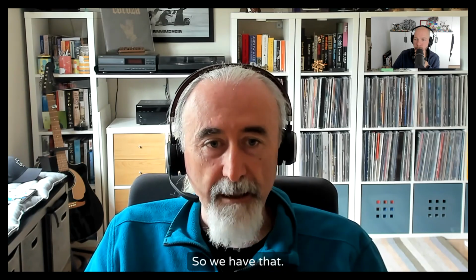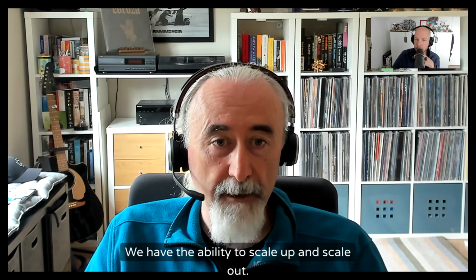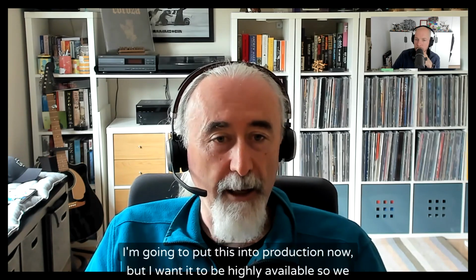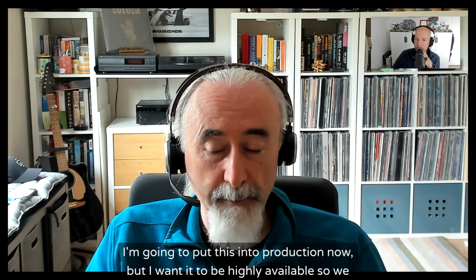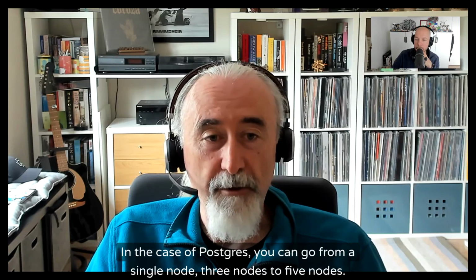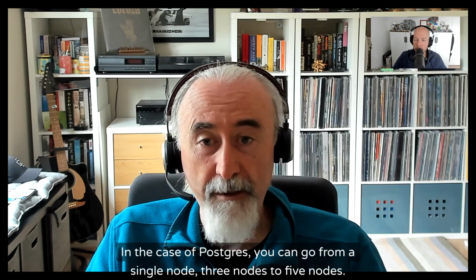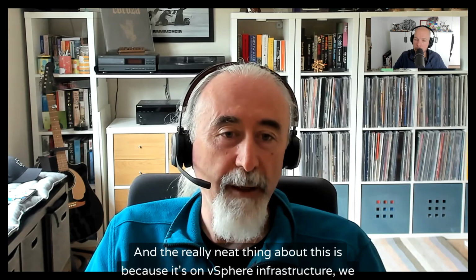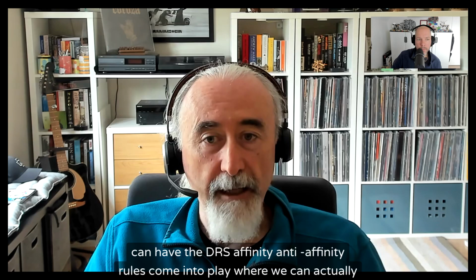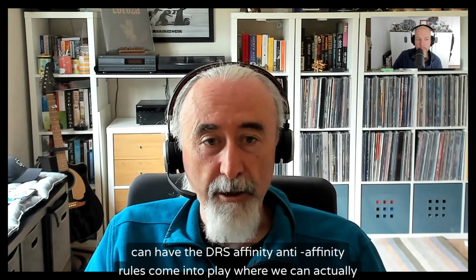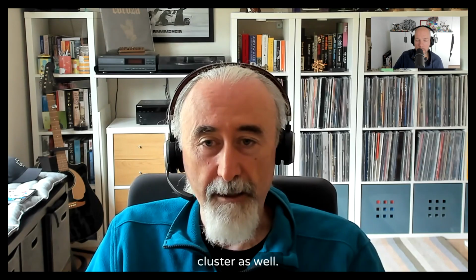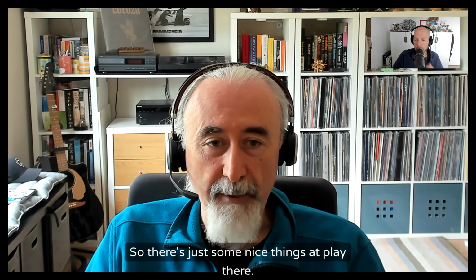So we have that. We have the ability to scale up and scale out. So again, you might provision a database that's a standalone database, and then you decide, okay, I'm going to put this into production now, but I want it to be highly available. So we can scale out by just adding replicas to it. In the case of Postgres, you can go from a single node to 3 nodes to 5 nodes. And the really neat thing about this is because it's on vSphere infrastructure, we can have the DRS affinity, anti-affinity rules come into play, where we can actually place the replicas, the VMs that hold the replicas, onto different ESXi hosts in the cluster as well. So there's some nice things at play there.